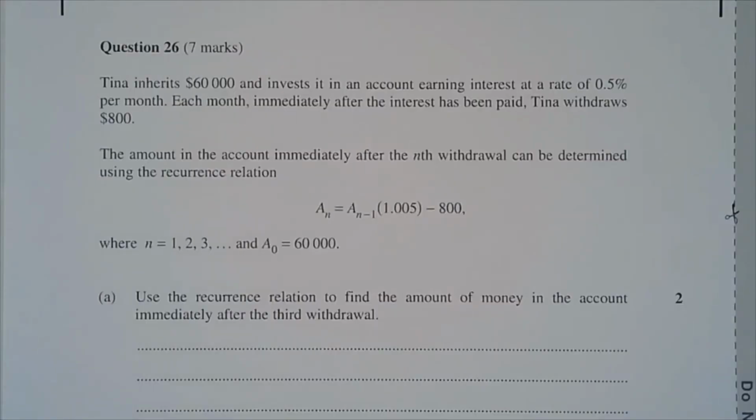Question 26. Tina inherits $60,000 and invested in an account earning interest at a rate of 0.5% per month. Each month, immediately after the interest has been paid, Tina withdraws $800. The amount in the account immediately after the nth withdrawal can be determined using the recurrence relation A_n equals A_(n-1) multiplied by 1.005 minus 800, where n equals 1, 2, 3, and so on, and A_0 equals 60,000. Part A. Use the recurrence relation to find the amount of money in the account immediately after the third withdrawal.